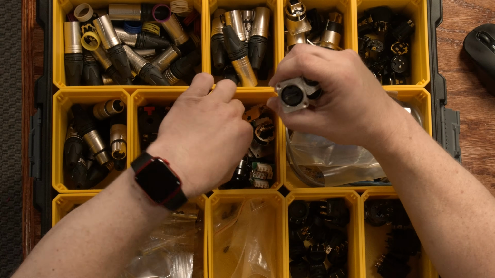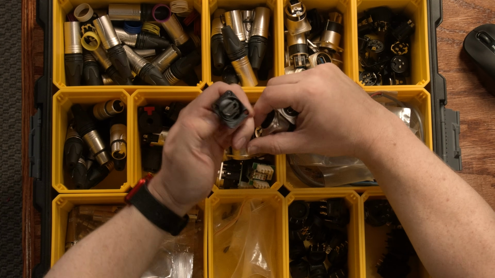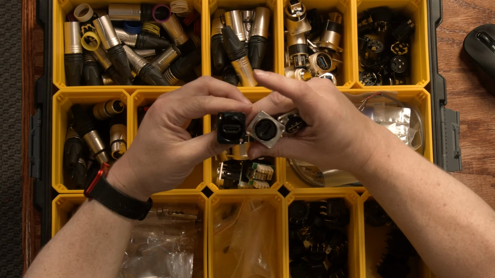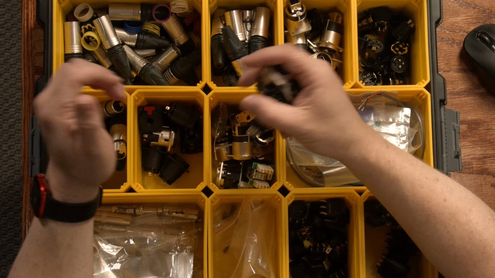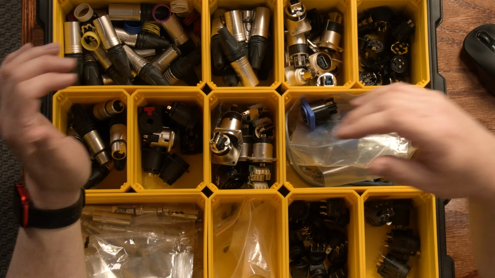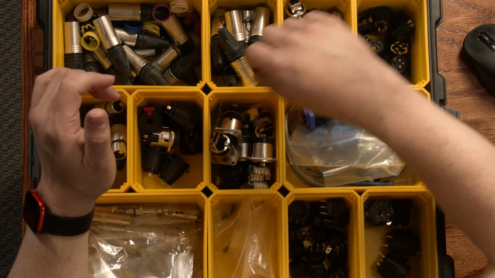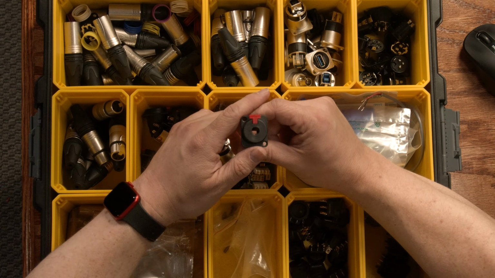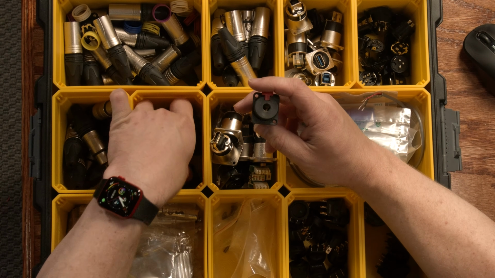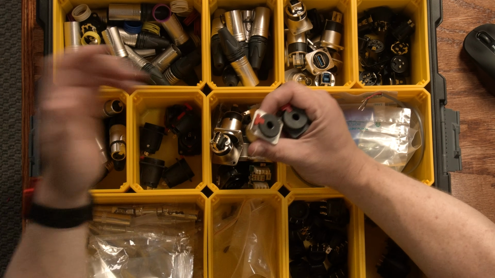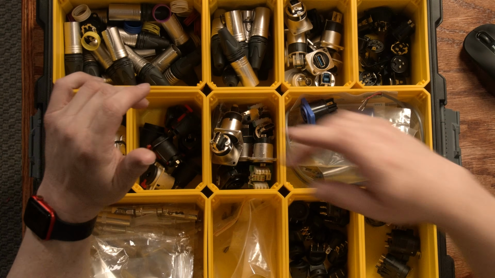Let's see if I have another. Yeah, there we go. So this one's made by Switchcraft. So there you go, 3 different manufacturers, just an HDMI right there. And it's kind of nice to have variety, different looks. And take a look at some of the other ones here. So this one, 1/4 inch TRS. So plugging in headphones or line level balanced audio.